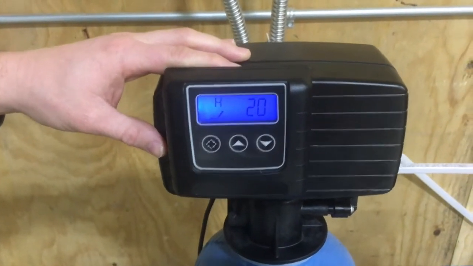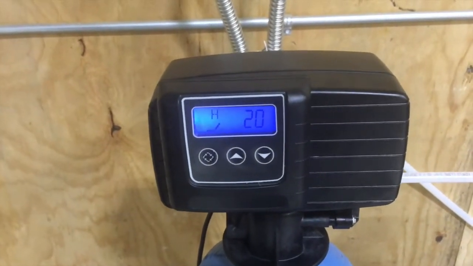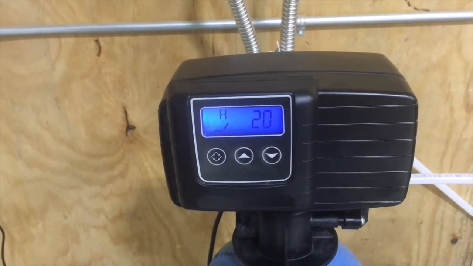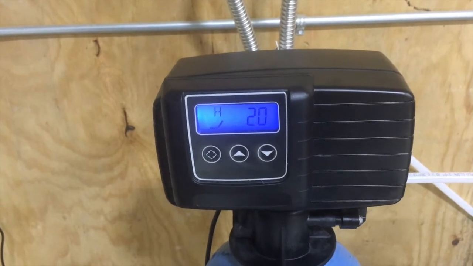And this is where we set our hardness. We want to set this in grains per gallon, whatever your hardness is. If you happen to be on well water and have iron, for every part per million of iron you have, add 5 to the hardness.